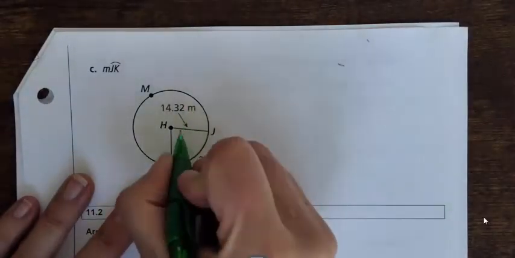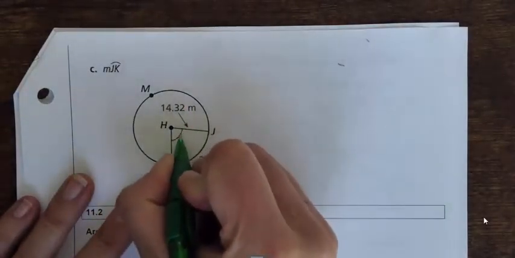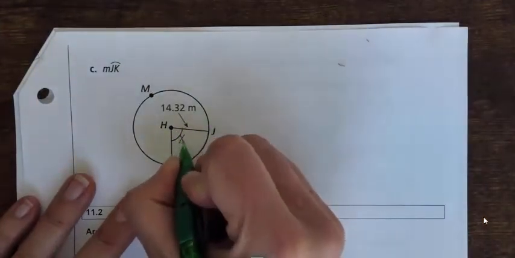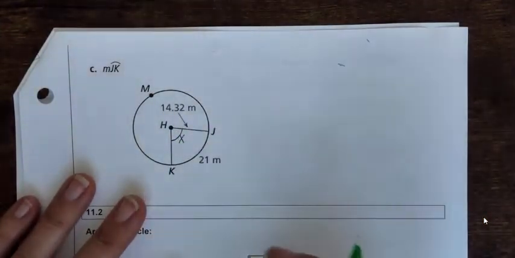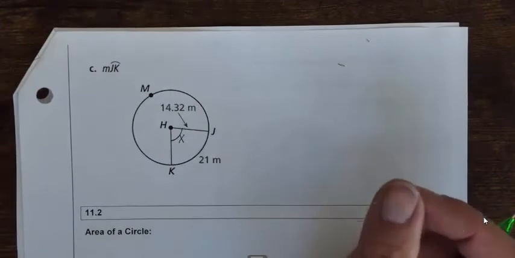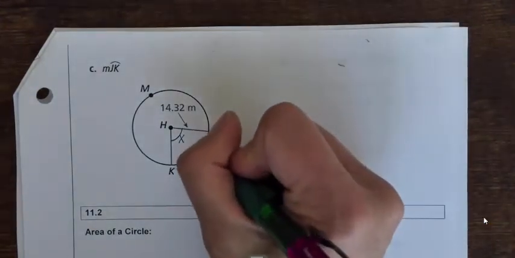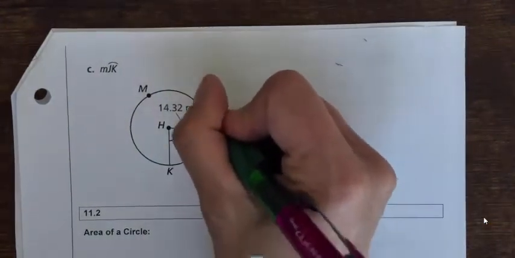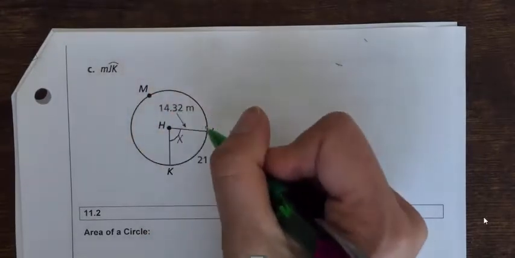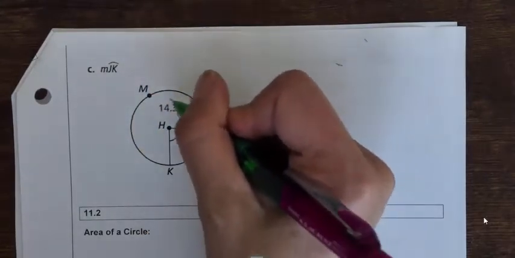So really what I need to figure out is the central angle. I'll call it x. Once I know my central angle, then I'll know the measure of arc JK. And how do I know that they actually want the measure of this arc and not this arc? If they wanted the measure of this bigger arc, it would be the measure of arc JMK.